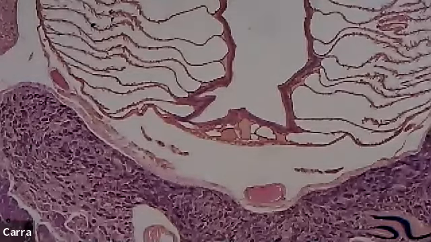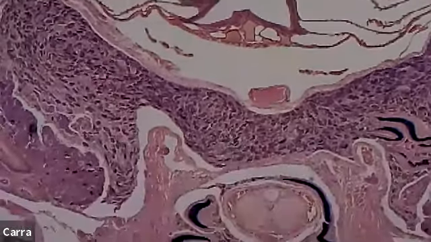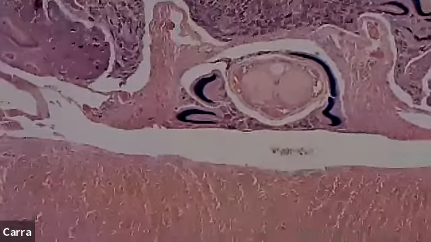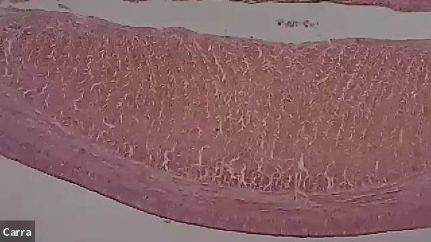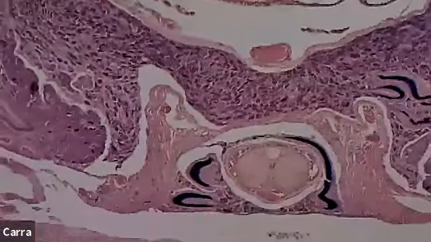All right, so let's take a look. Here is a cross section of an earthworm. And again, this is kind of funky because this is under 4x, and we have to look at it one section at a time. So let's start from the bottom.